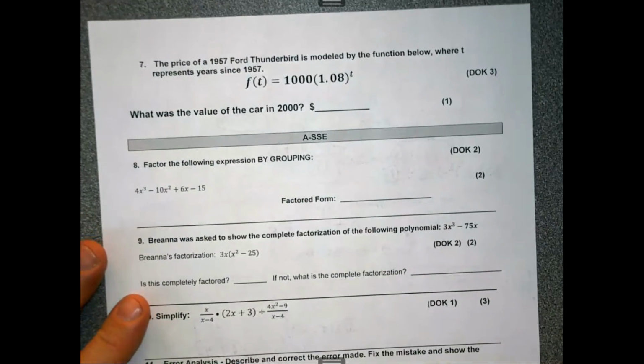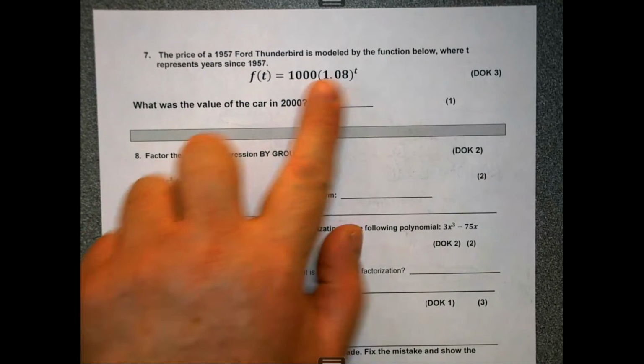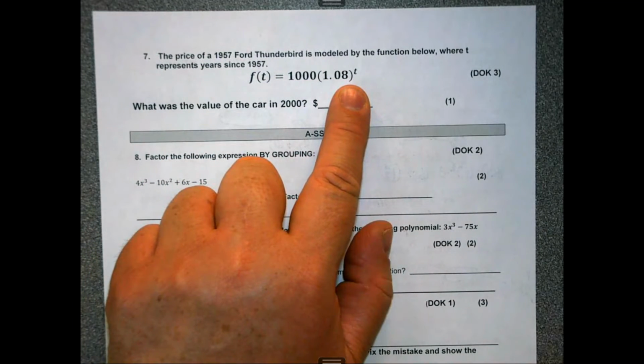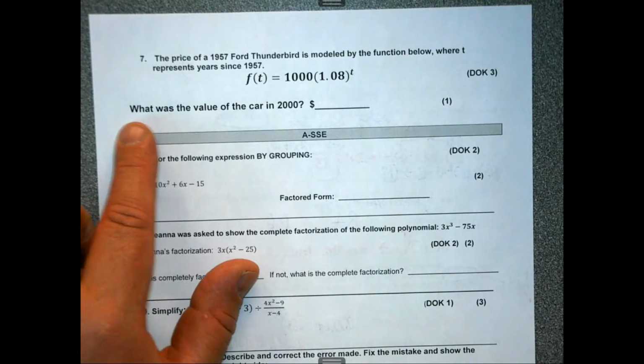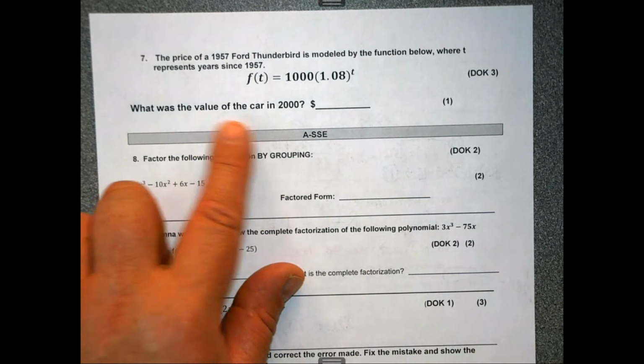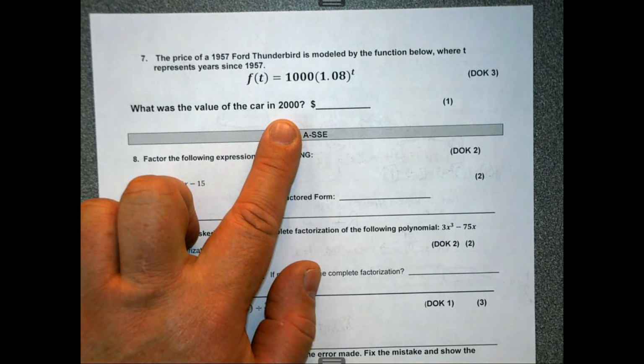All right, number 7. The price of a 57 Ford Thunderbird is modeled by the function below, where T represents years since 1957. So we're given all the information except the variable T, time. They want to know the value of the car in the year 2000, so we can figure out what T is. Pretty easy.